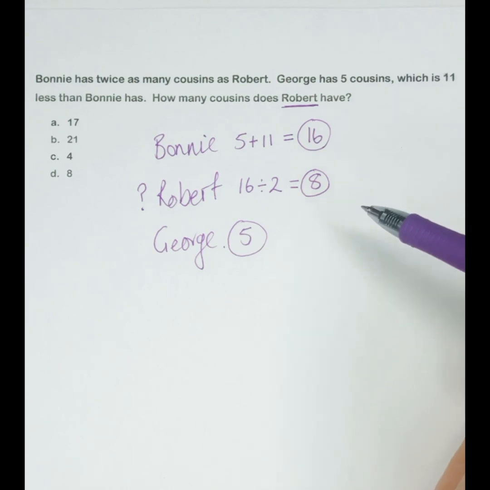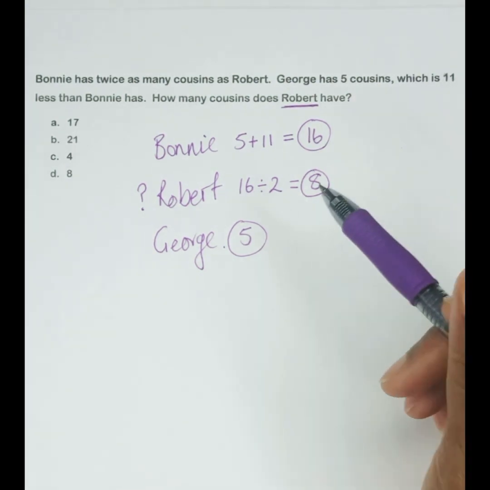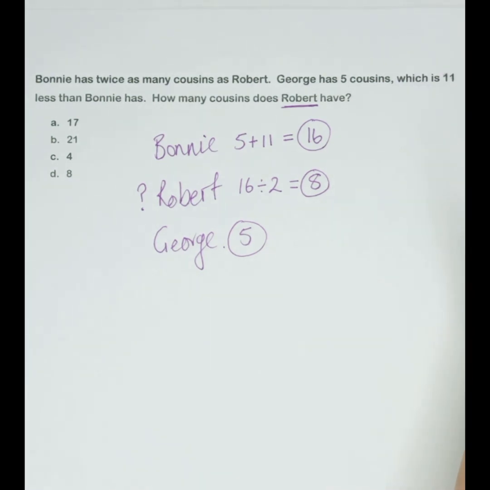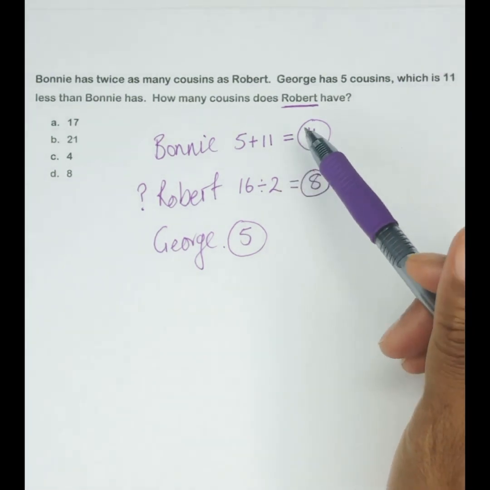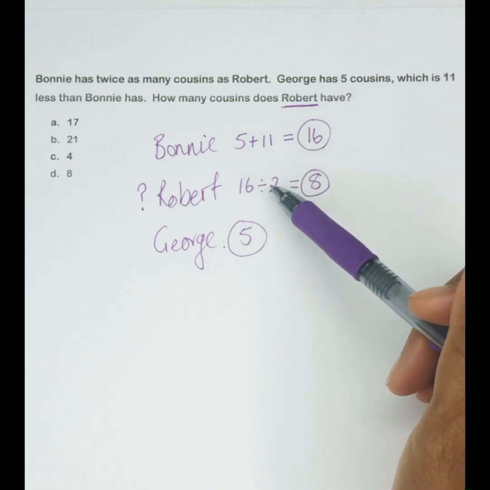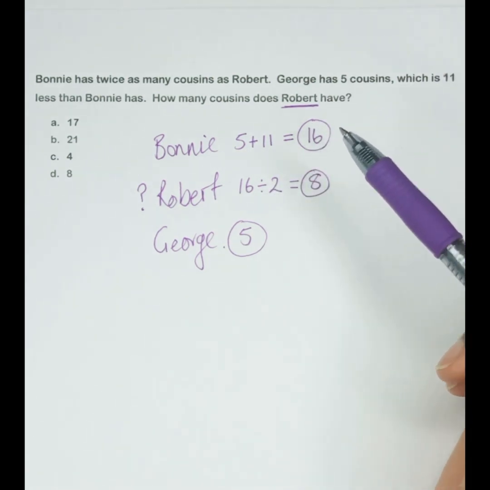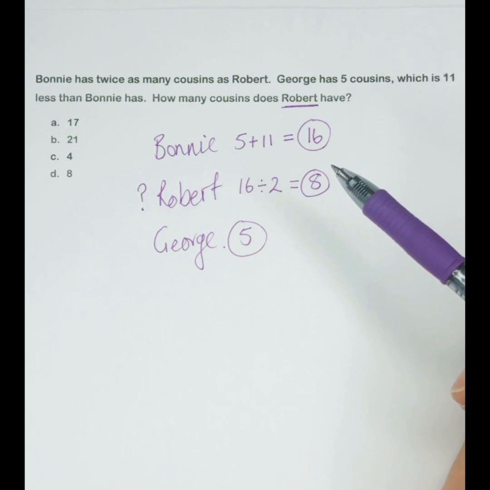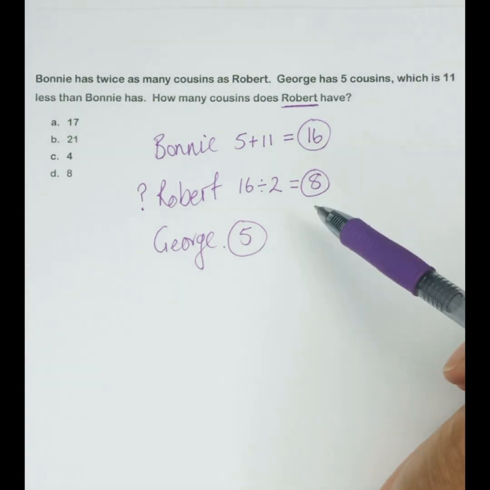But this is how you'd work this type of question out. I don't even know what to call it. Like I said before, I just call these miscellaneous word problems, because I have no idea what category to put it in, because you're adding, you're dividing, you're doing quite a bit of operations in there. But that's how you do it though.